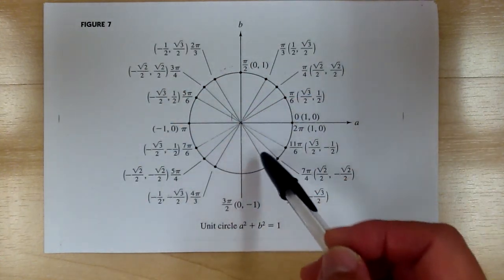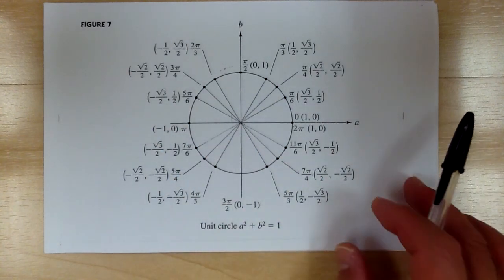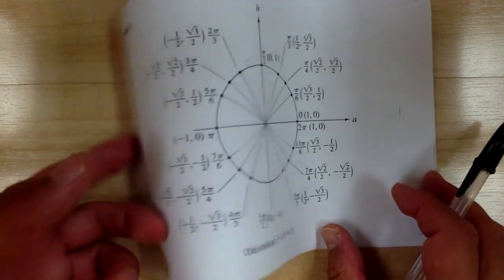Okay, so that's the unit circle. Make sure you study this well. Again, this is based on a special triangle. Okay, so now let's go and review. Let's start with page 63.